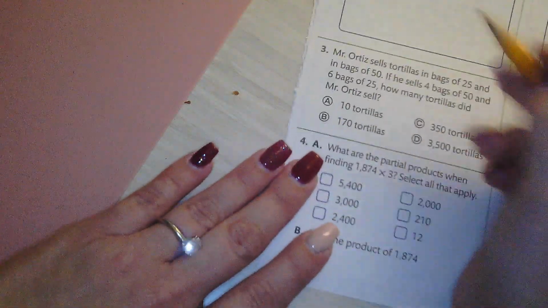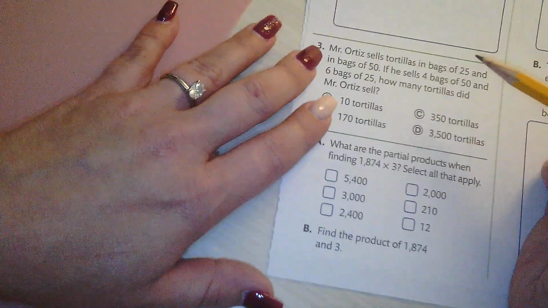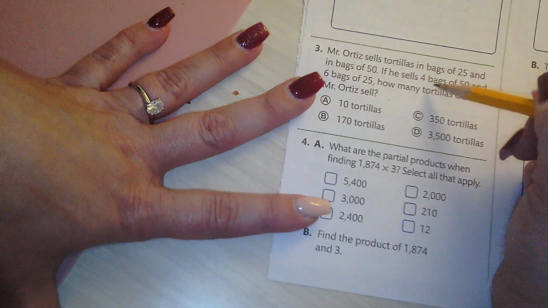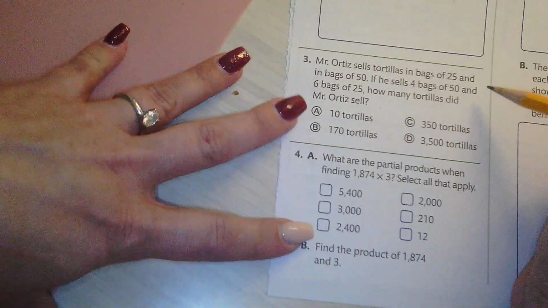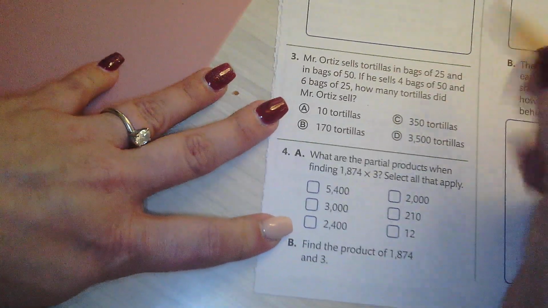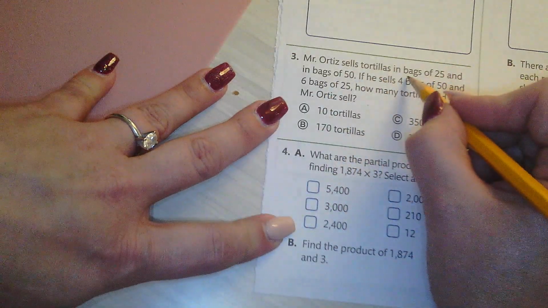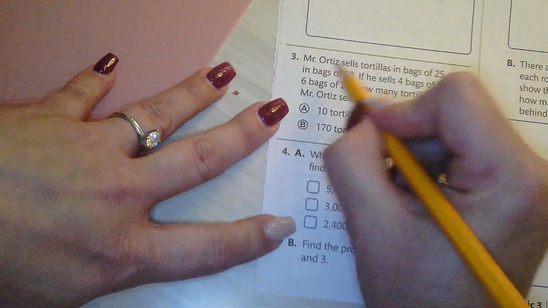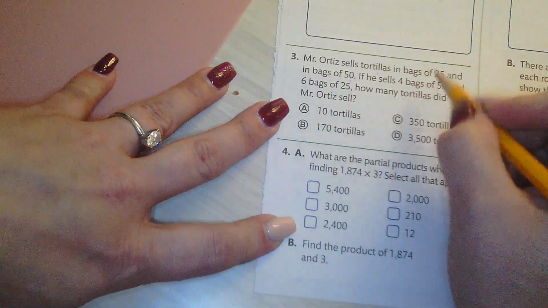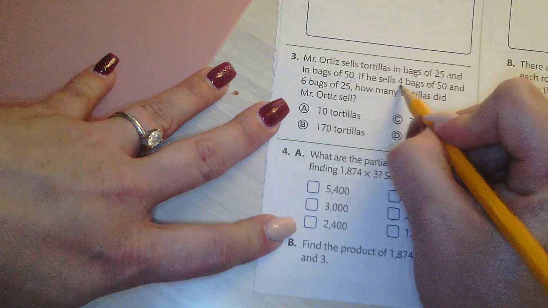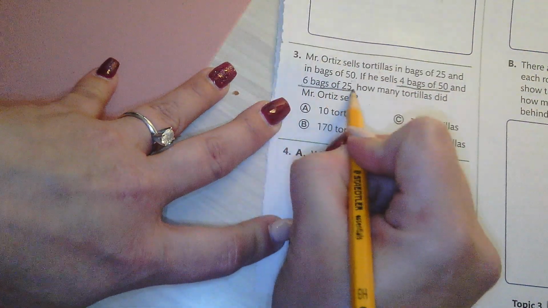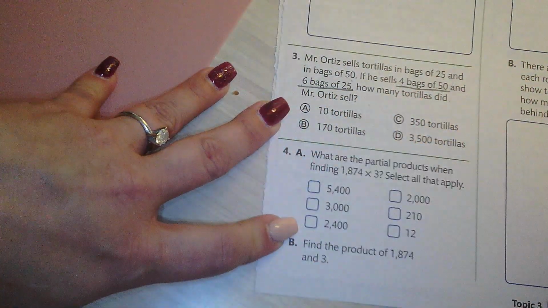Okay? Number 3, Mr. Ortiz. A lot of you guys had a lot of trouble with this one, and it's really not hard. This is just a story. You have to tell yourself this story in your head, draw a picture of it, whatever you need to do. But we've got Mr. Ortiz. He sells tortillas in bags of 25 and in bags of 50. So if he sells 4 bags of 50 and 6 bags of 25, how many tortillas did he sell?